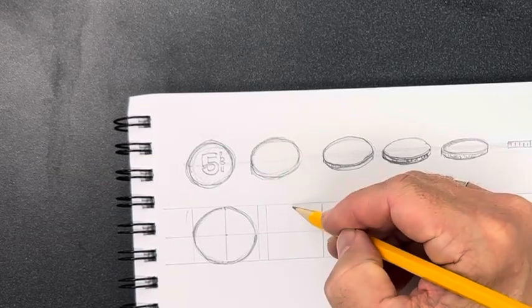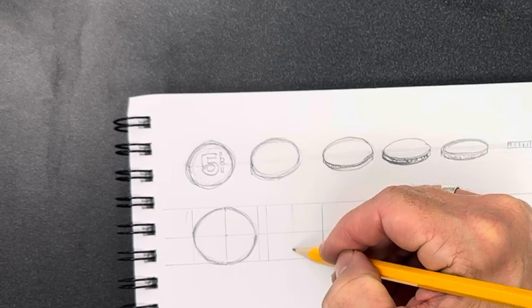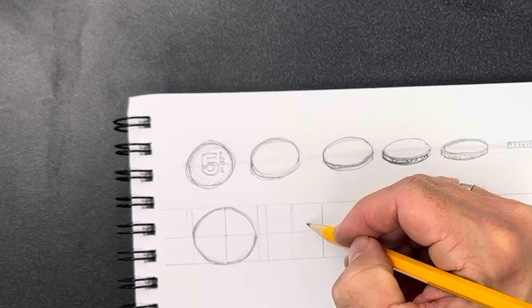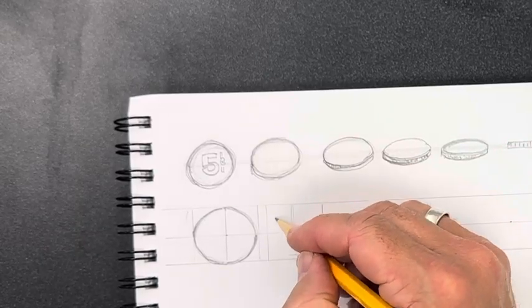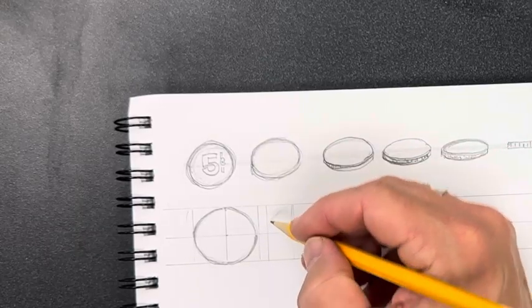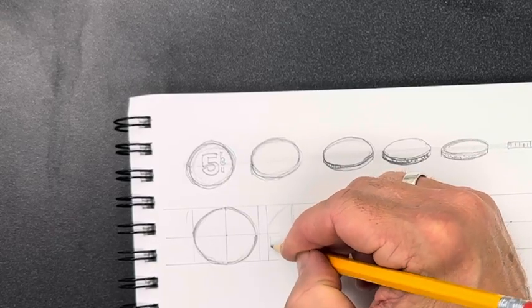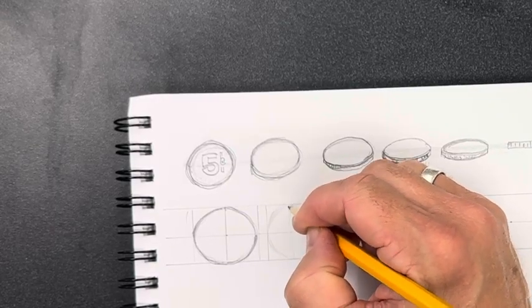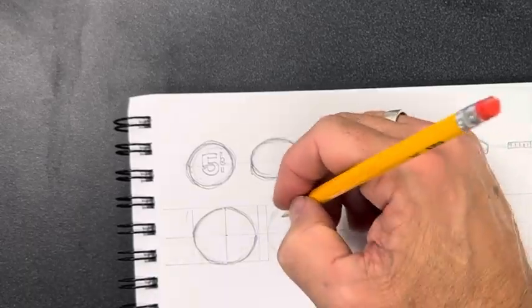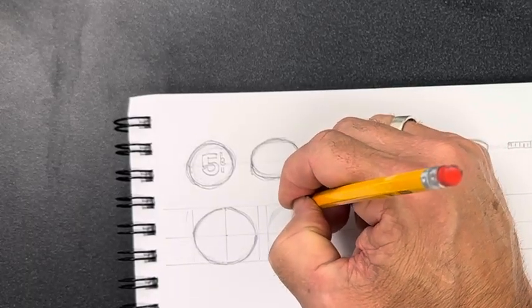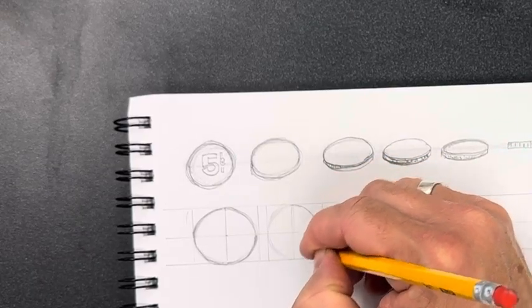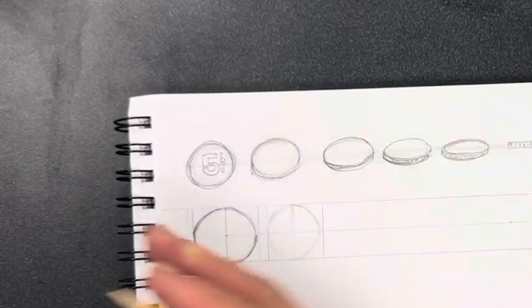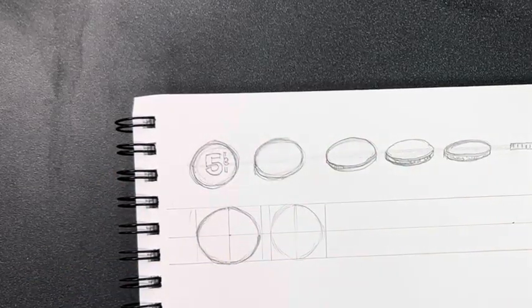And now you're going to start to see this side come towards us. Just going to be a slow rotation of the coin or the disc, whatever you want to call it.